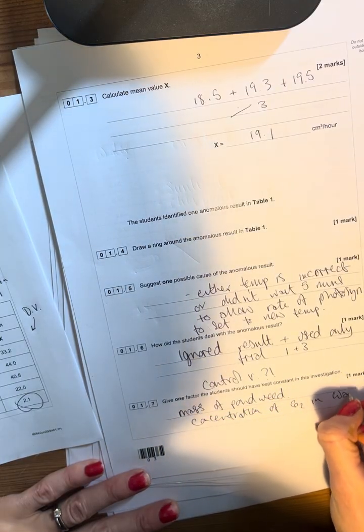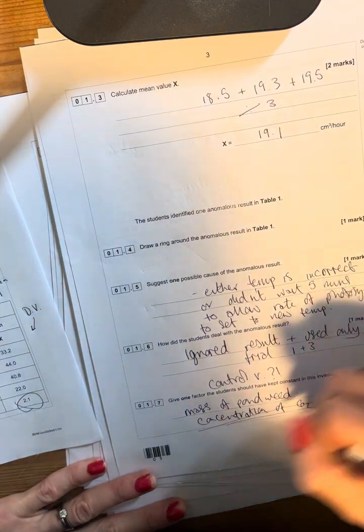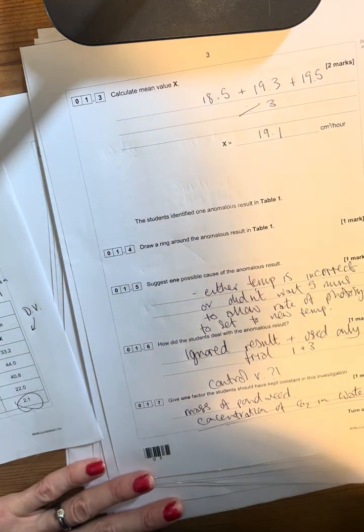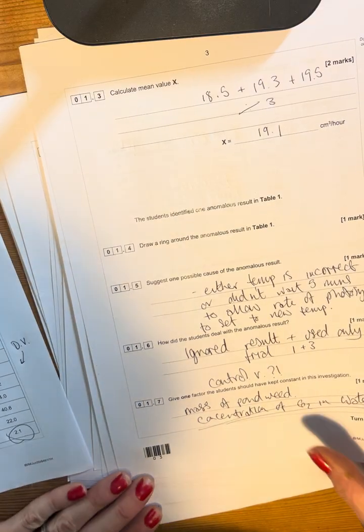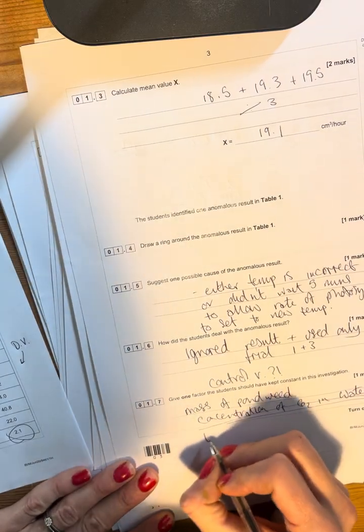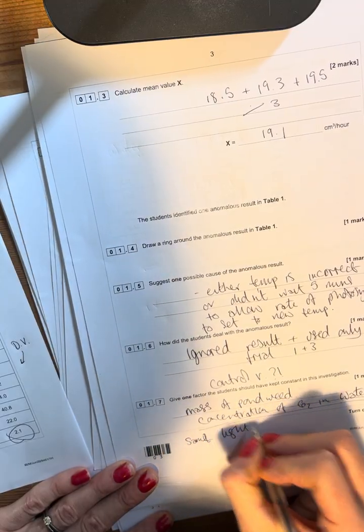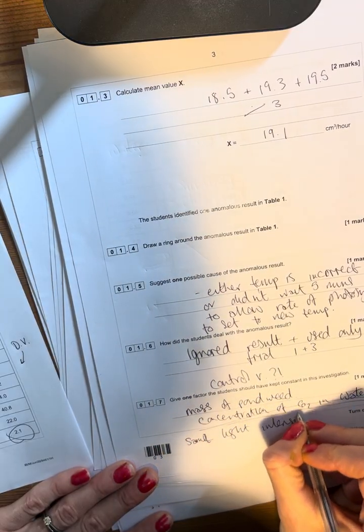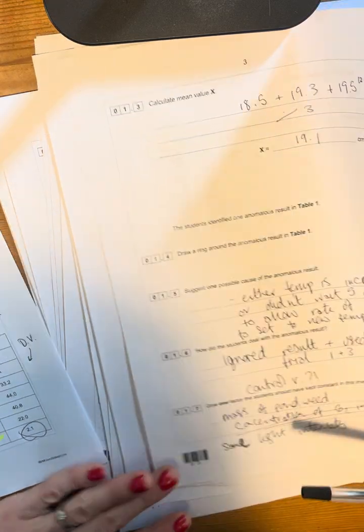And the way that we were able to monitor this, if you remember, we put a carbonate source in. Something like sodium carbonate was put into the water as a powder, so that there's carbon dioxide to allow the plant to photosynthesize. So it could have been any of those. You could also say same light intensity.